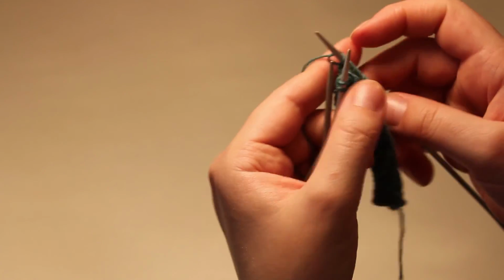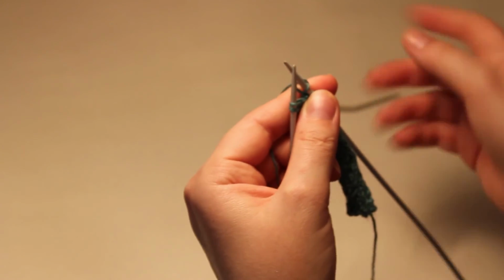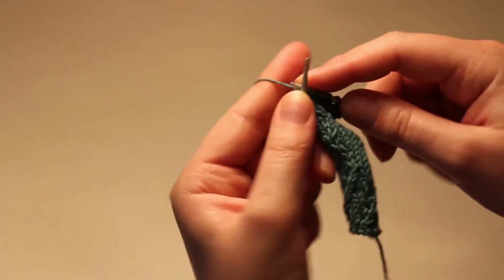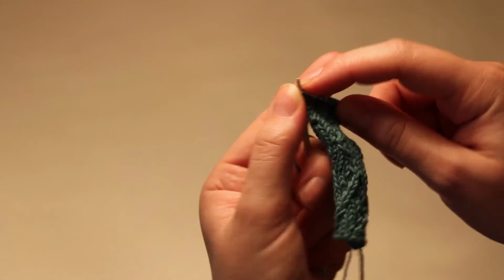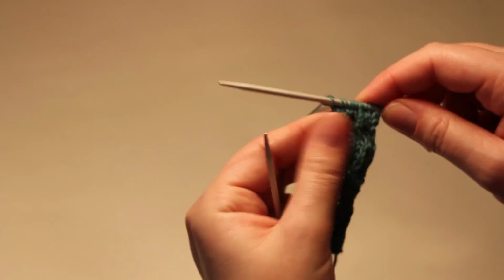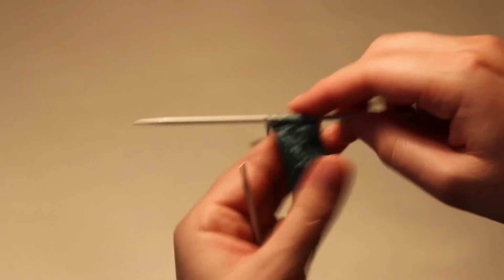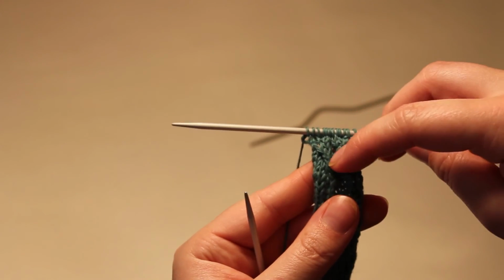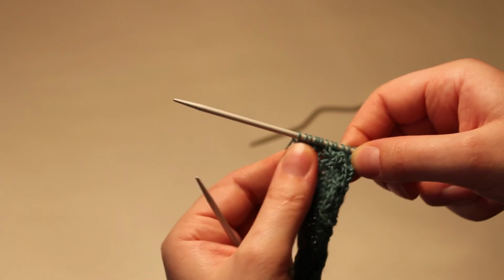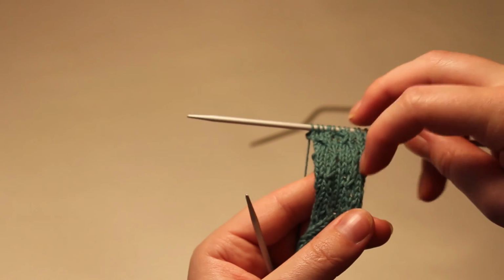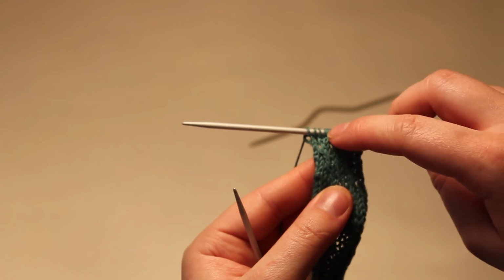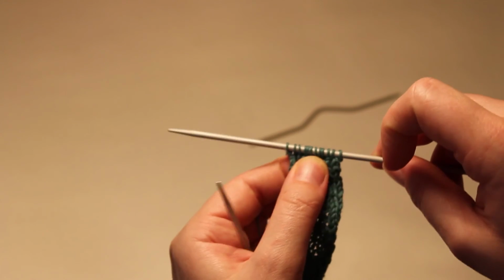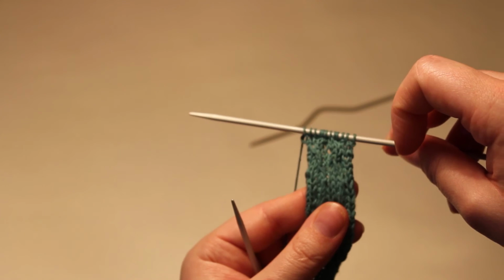Then I can move the needle out of the way and then just knit my other stitches. So now I just, with the single twists, I followed them, and here I have just gone out and in, and then out and in. Yep.